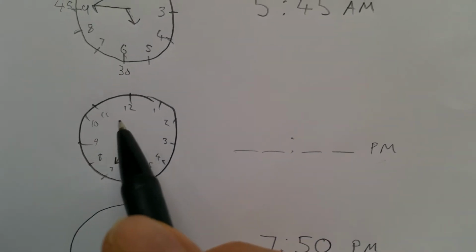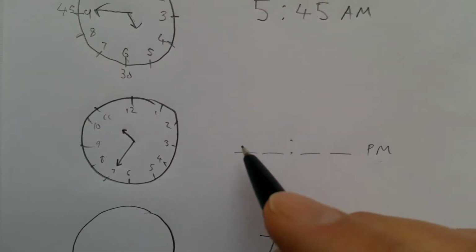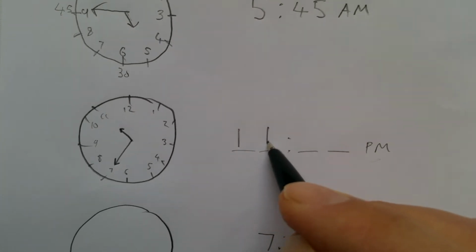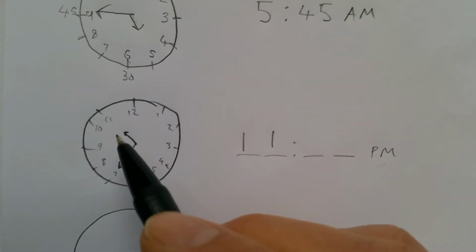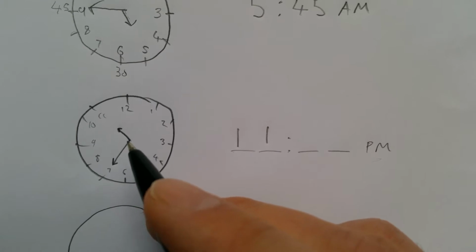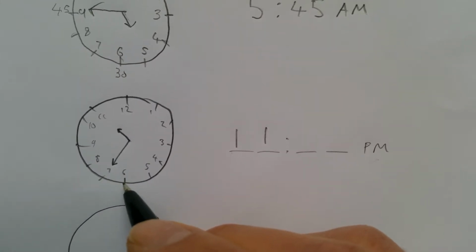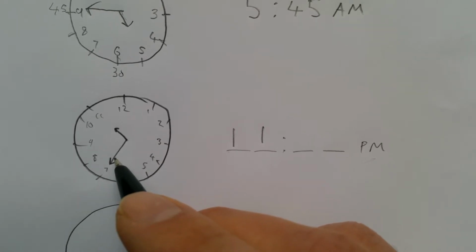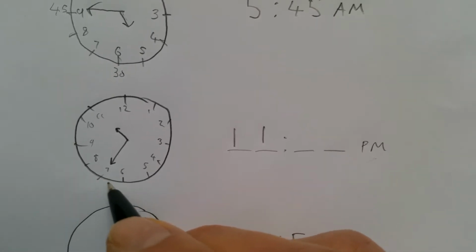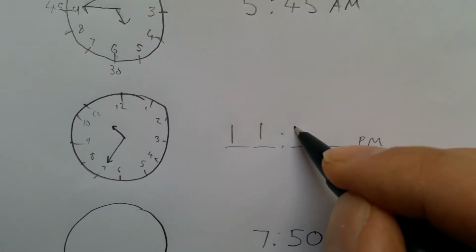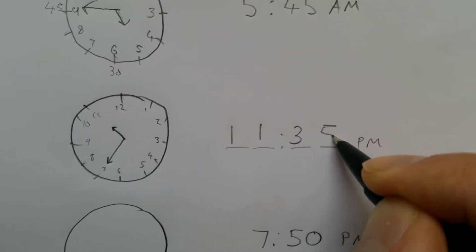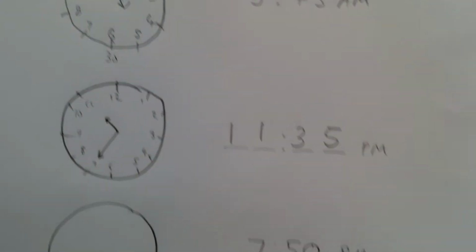Okay, so small hand's pointing at 11, so I'm going to put in 11, and the minute hand, the long one, is pointing just one segment after 30, so we know that's 35 because we go up in 5s for each of these segments. So it's 11:35, and we're saying that's PM.